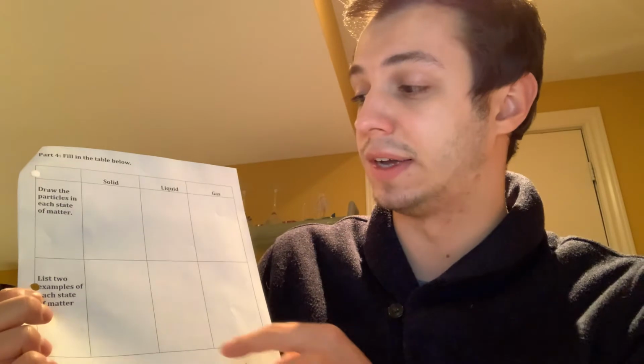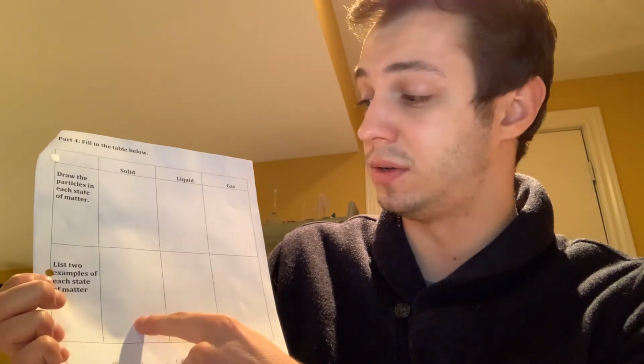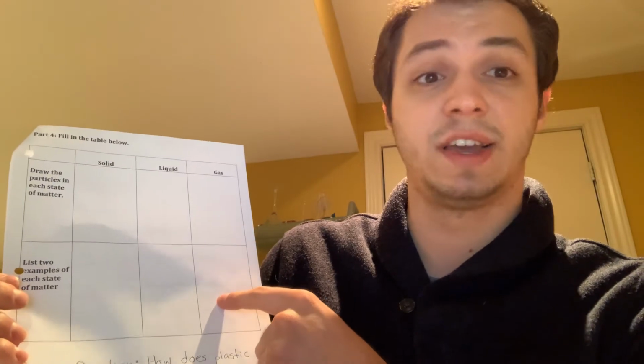And then underneath it asks you to list 2 examples of each state of matter. So here you'll list 2 examples of solids. What are 2 examples of liquids? And then what are 2 examples of a gas?